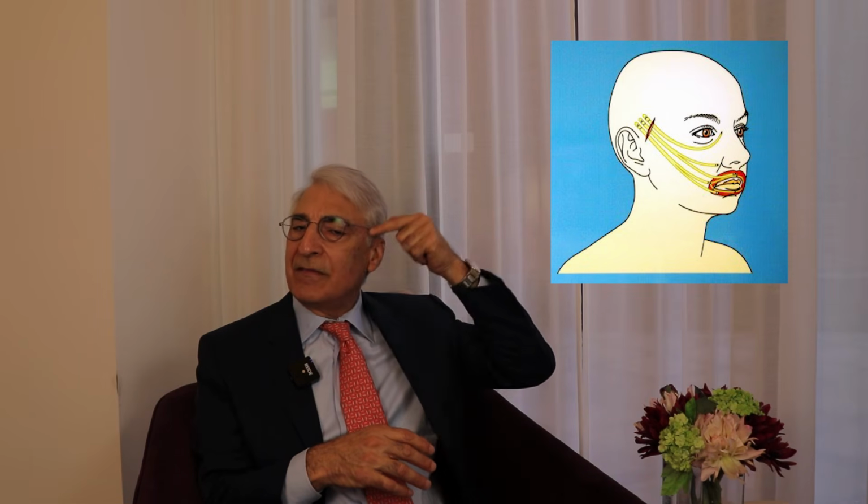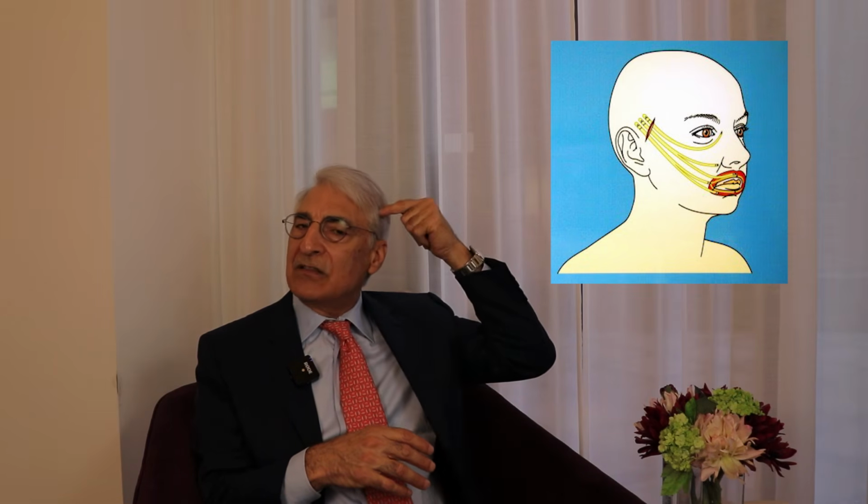sometimes inside the cheek, sometimes even the base of the nose on the inside, and bringing those strings up underneath the skin at a deep layer and securing them up to the temple. And each of those little strings can be adjusted so that the tension is just right.